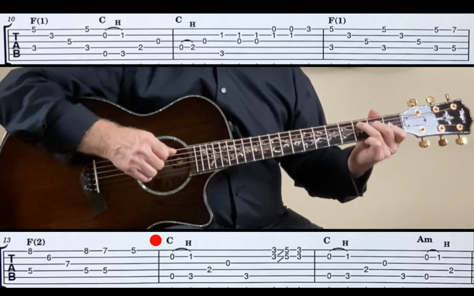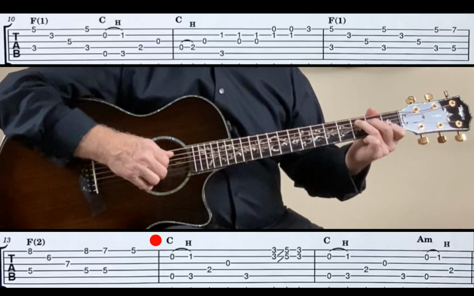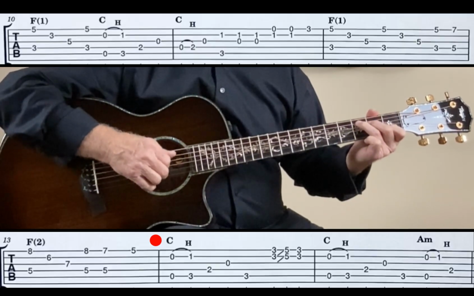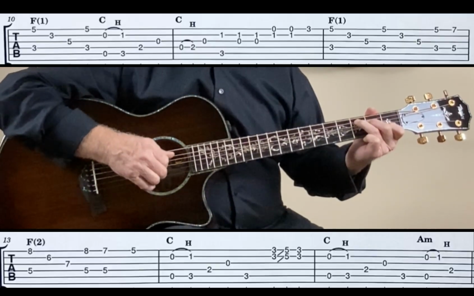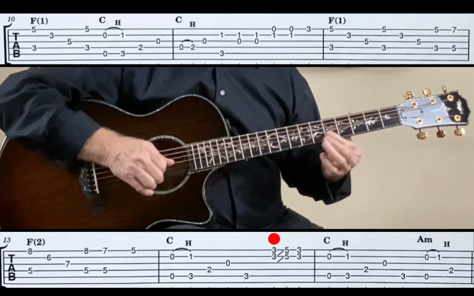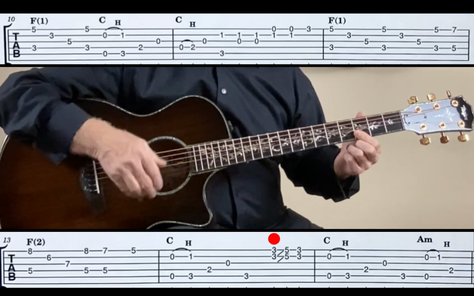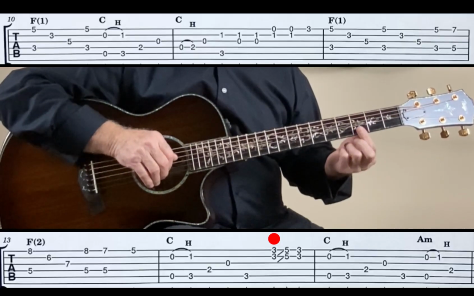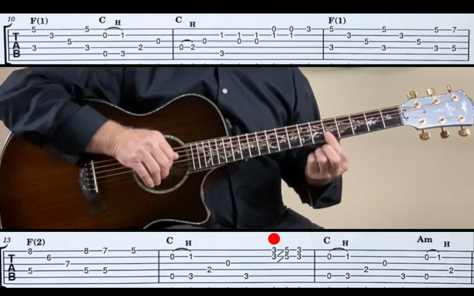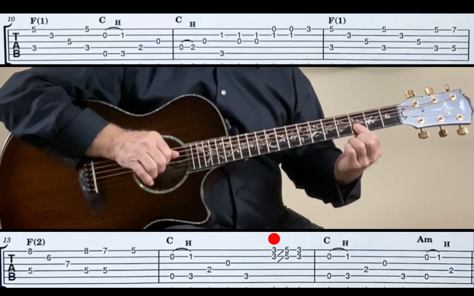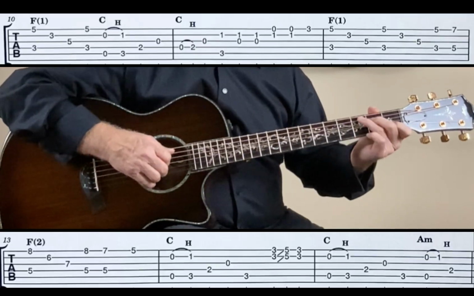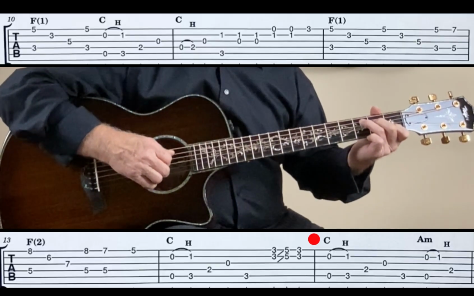Okay, now on measure 14, when we get to the C, we're just going to go 1 and 2 and 3 and we're going to do, I like to call that a cat meow. Basically, we're doing the 3rd fret to the 5th fret. Okay, and we jump back into the C on measure 15.